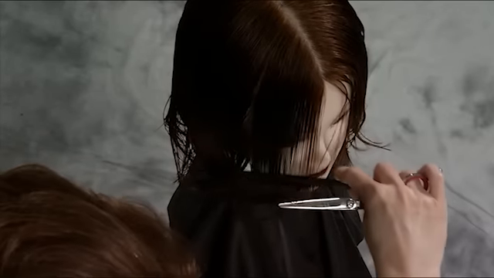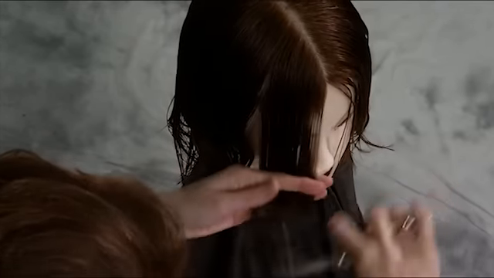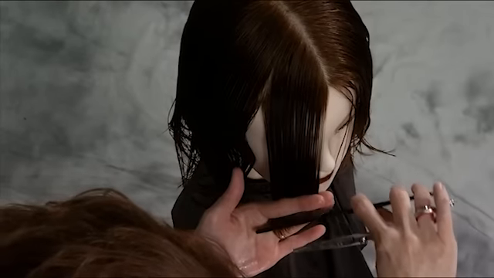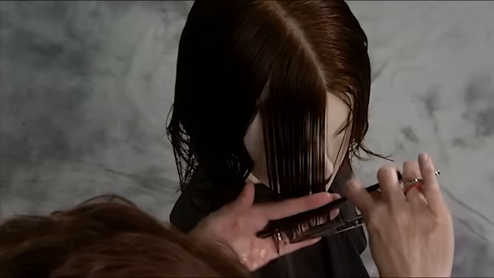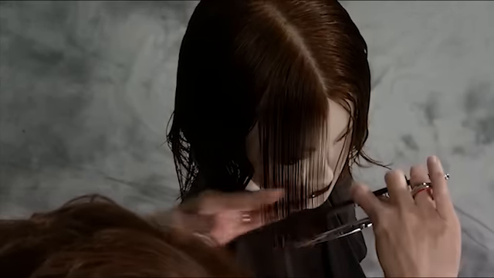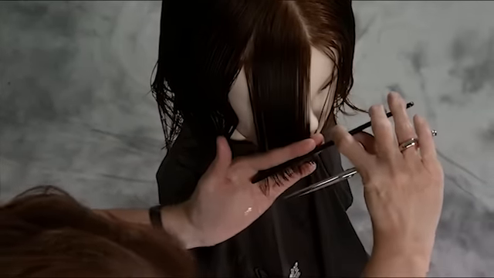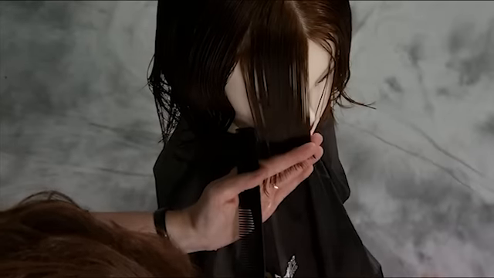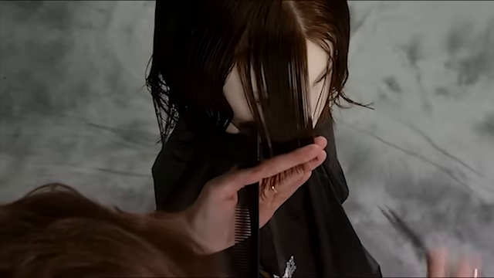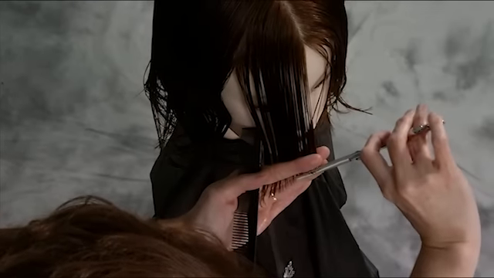And again, we should be seeing the progression in length. At this time, if you do see any steps, just bring your hair front, and you can clean that up.